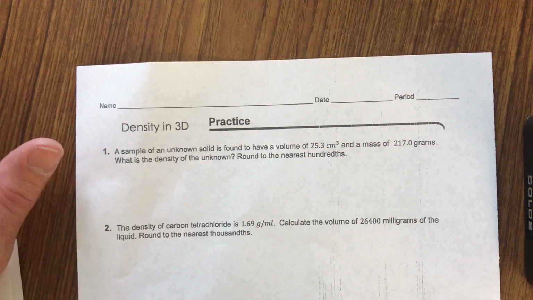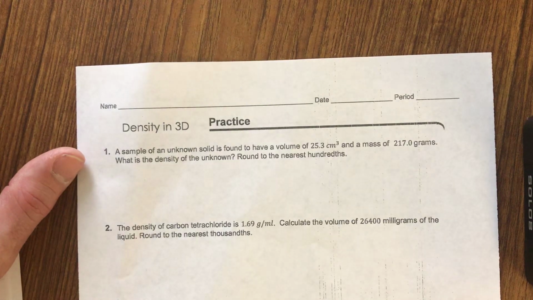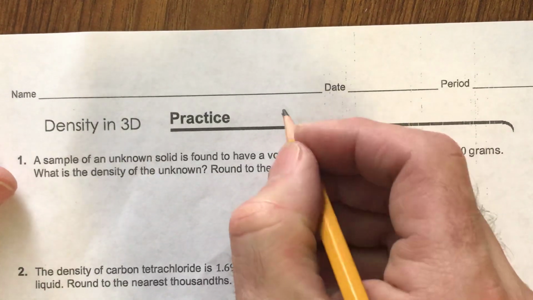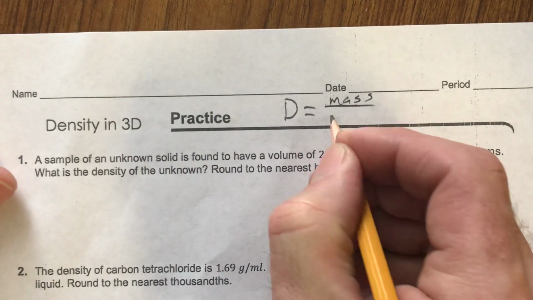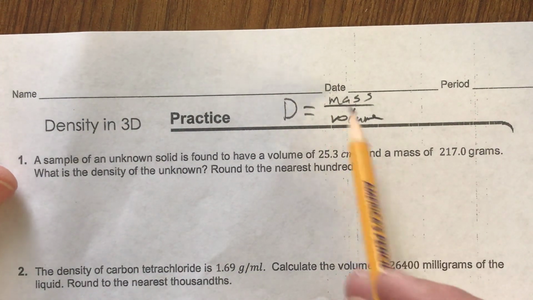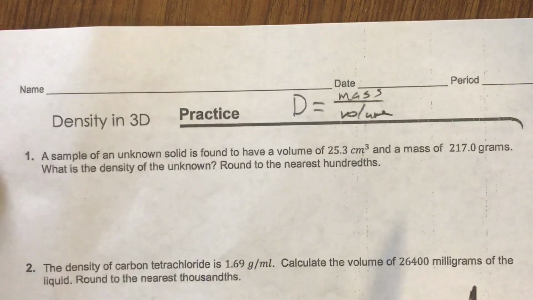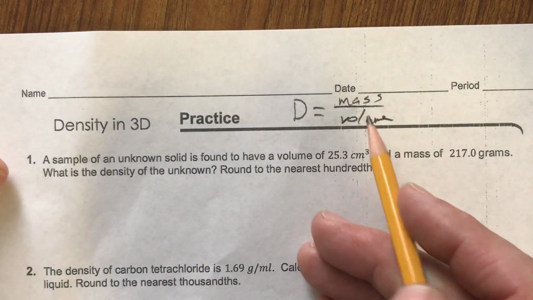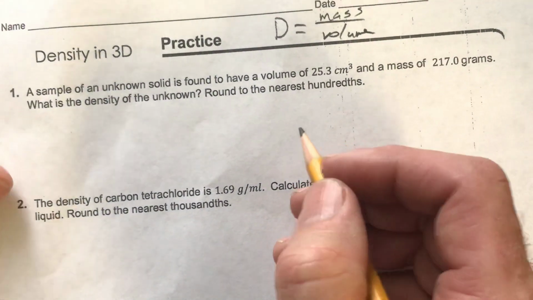Hello, this tutorial will help with the practice side of density 9.8. Density is a very simple formula: density equals the mass divided by the volume. All we're going to do for each of these problems is substitute two numbers into one of these three places and solve for the remaining variable. On some occasions we'll have to determine the volume, but most of these are simply plugging them in.